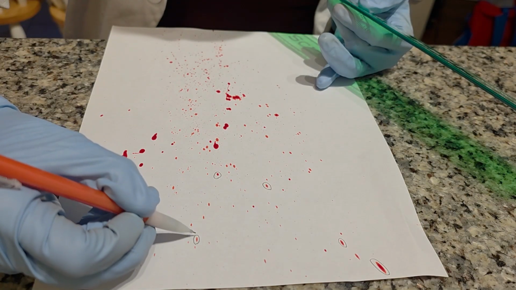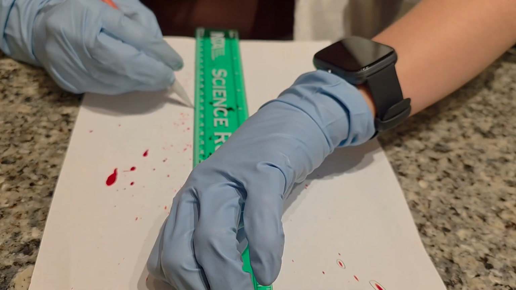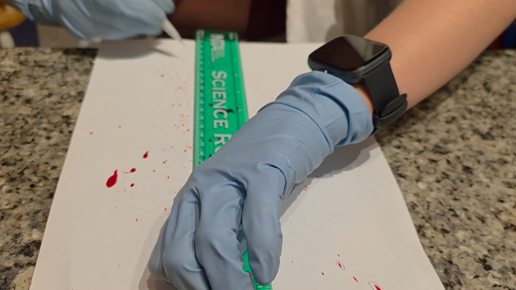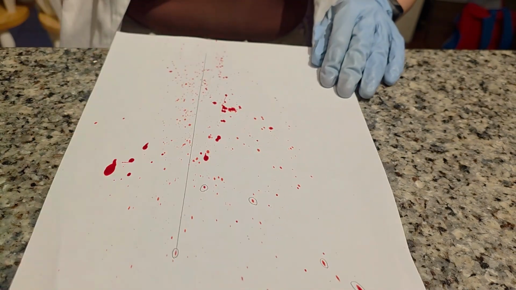So when we're trying to find directionality and the point of convergence, we're going to pick a couple really good drops. We're going to circle them and take a ruler and draw where they're coming from. And I'm going to repeat that for every single drop that I've chosen.